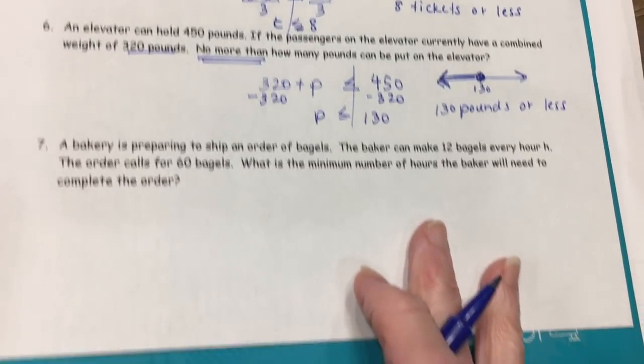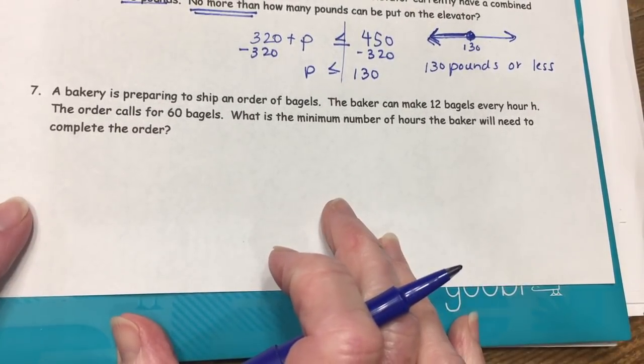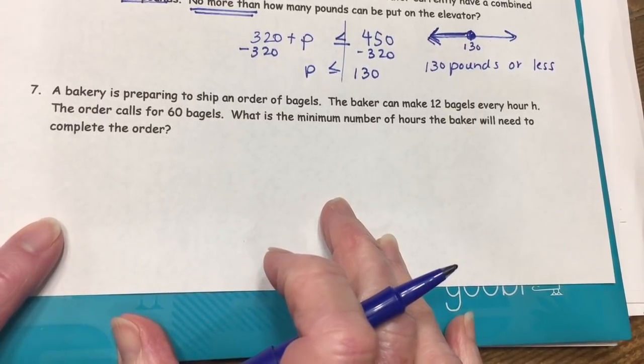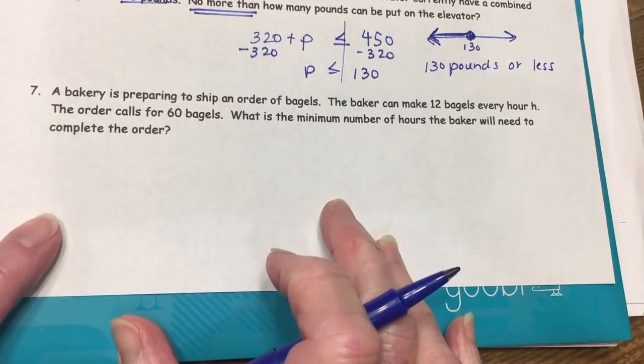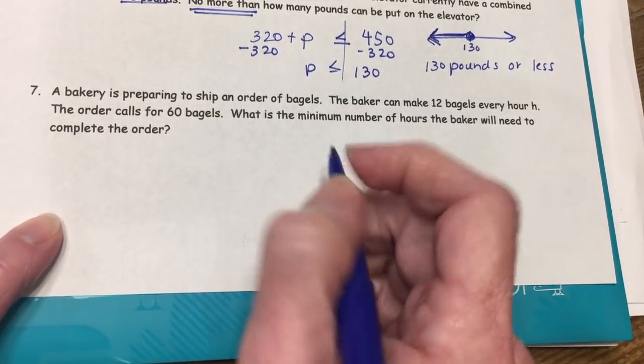Okay? All right, and then the last one says a bakery is preparing to ship an order of bagels. The baker can make 12 bagels every hour each. The order calls for 60 bagels. What is the minimum number of hours the baker will need to complete the order?